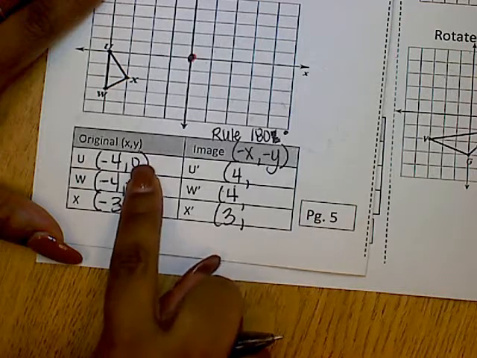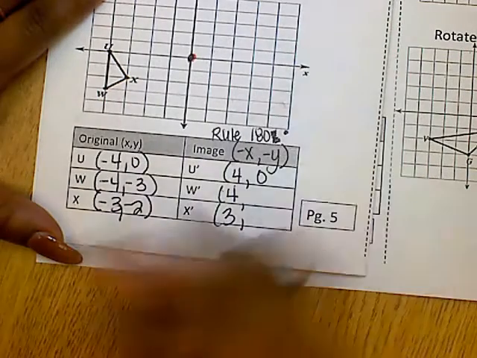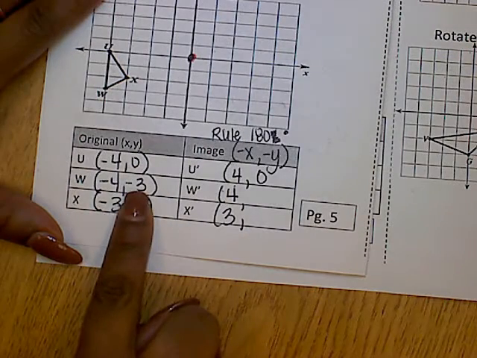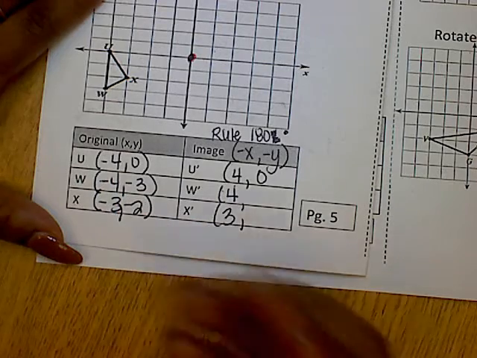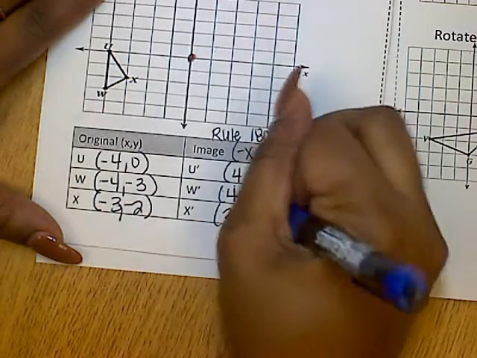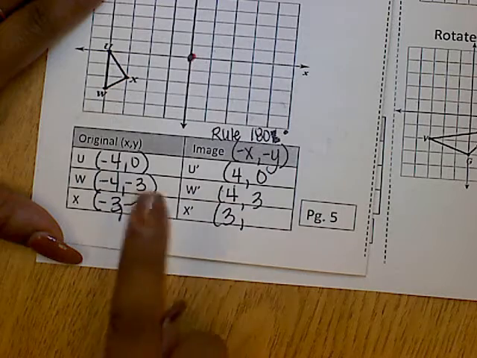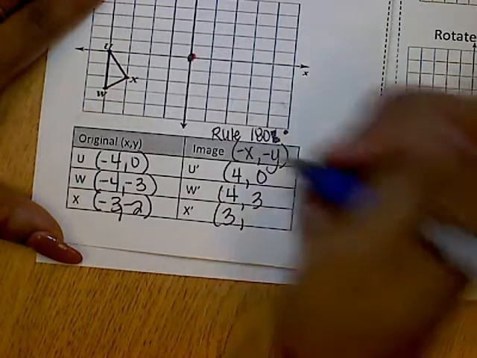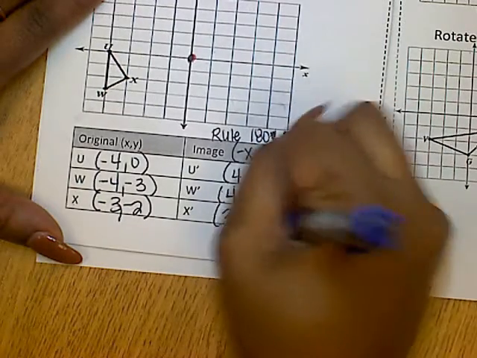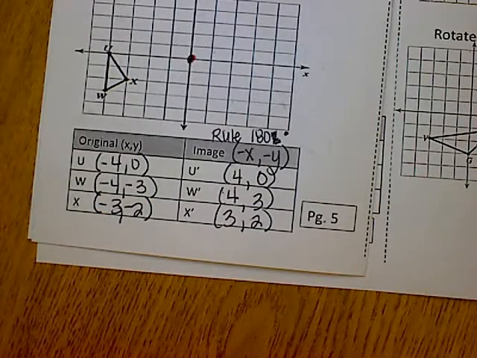Here, 0 is neither negative or positive, so it just stays the same. And then here, negative 3, that's negative, flip the sign, that means it's positive. Negative 2, this makes more sense, negative times a negative is a positive, it becomes a positive. So again, just flipping those signs. And then of course we want to always come back and plot our new points.